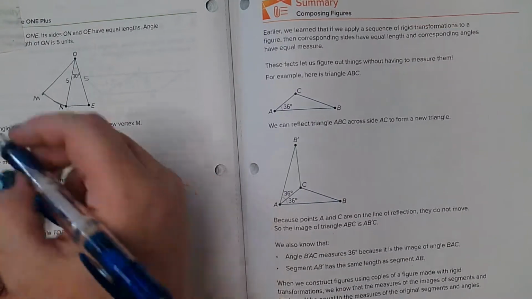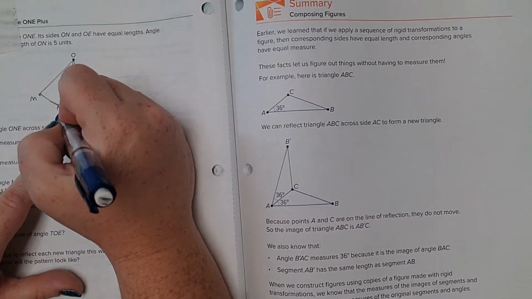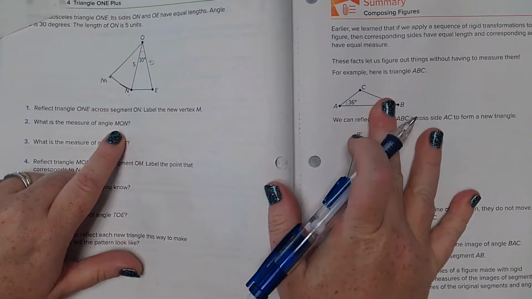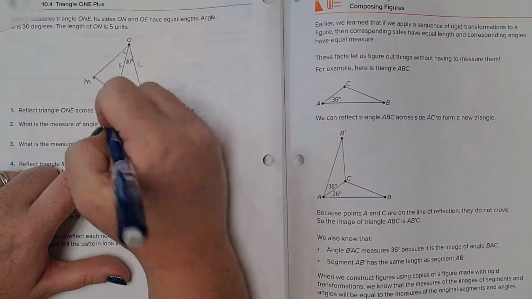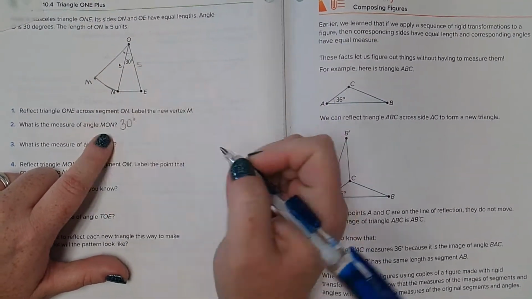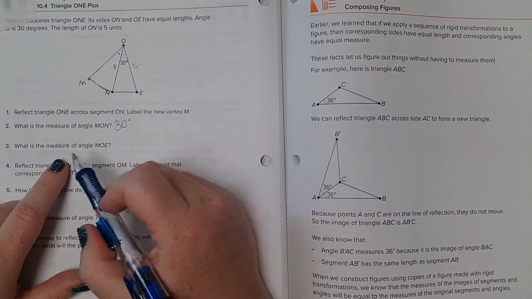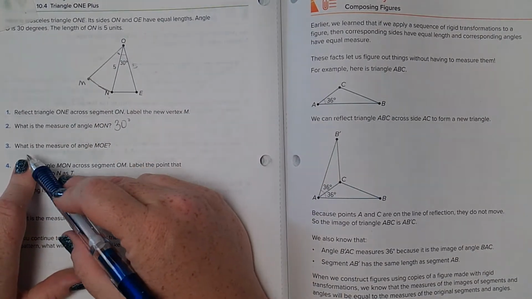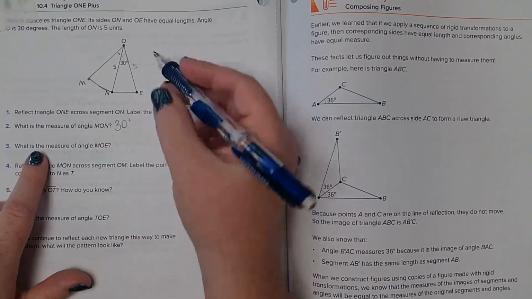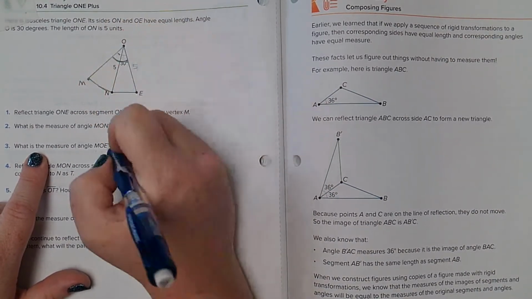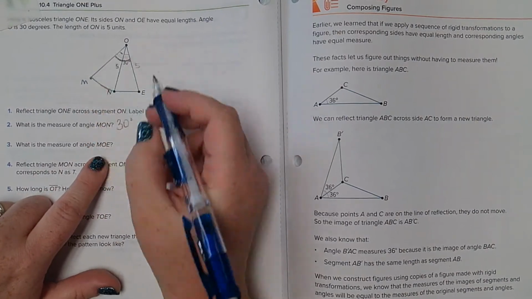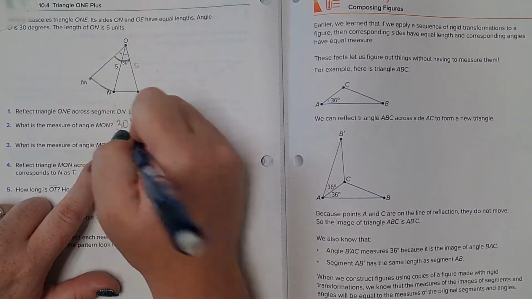What is the measure of MON? Well, along a rigid transformation, our angles do not change. So this is still 30 degrees. What is the measure of MOE? So this whole angle. We have 30 degrees plus 30 degrees would be 60 degrees.